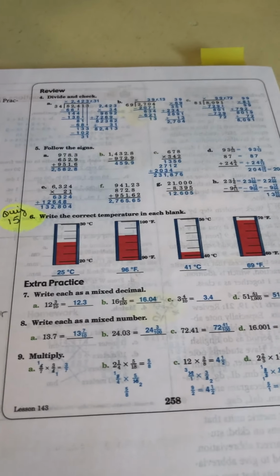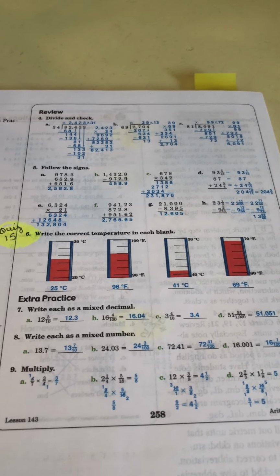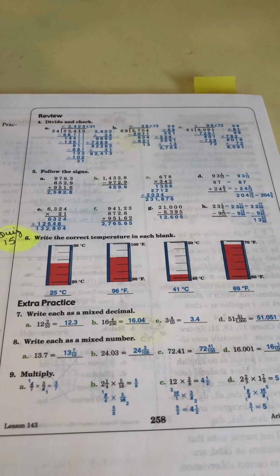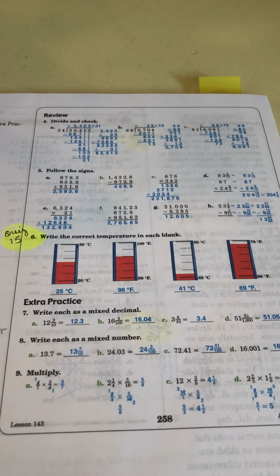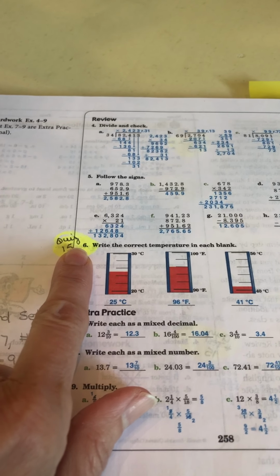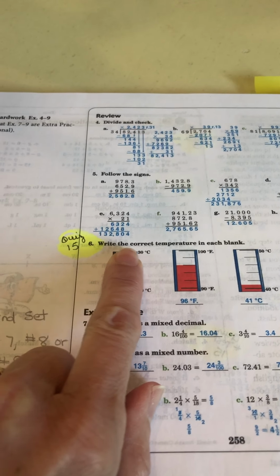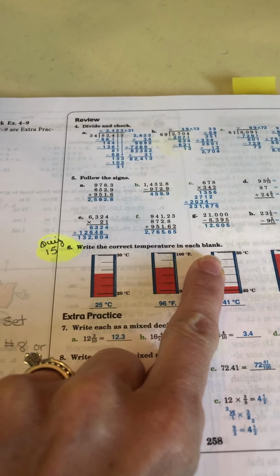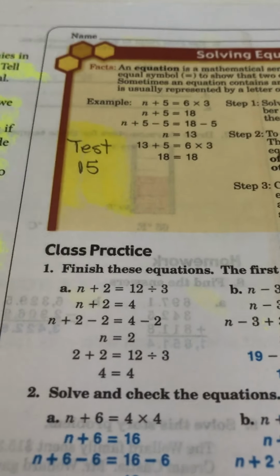And then on page 258, you're highlighting 6, and you're going to write quiz 15, okay? So that means you're going to need to make sure you know this by next week, next Tuesday probably. Write the correct temperature in each blank. But this, you've got a little while, okay? All right, let's go back to class practice.